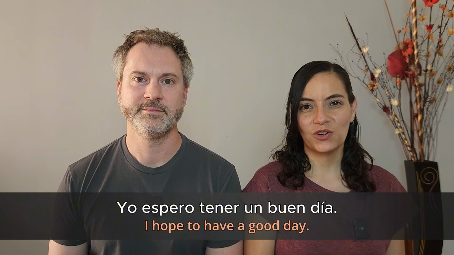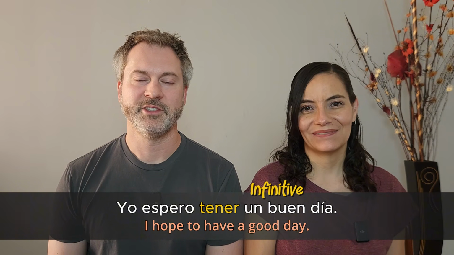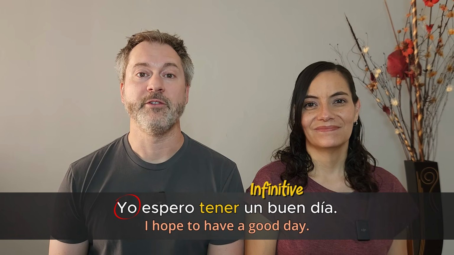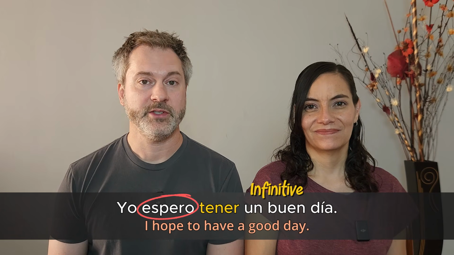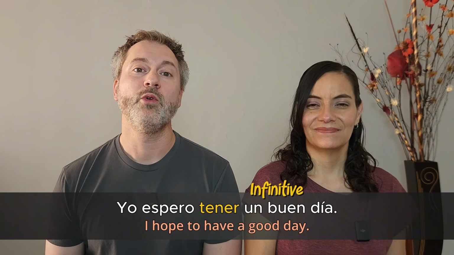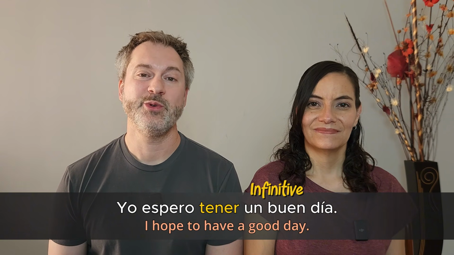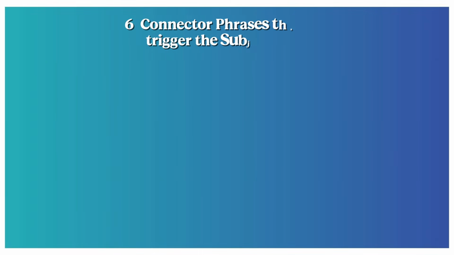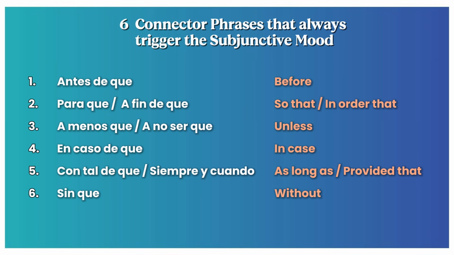But what about this example here? Yo espero tener un buen día. So here you see we only have the one subject now. So we have yo, then espero stays the same, but then we remove the que and just use the infinitive form of tener. So now we're going to go over 6-ish expressions and we'll explain them one by one with examples so you can start using them today.